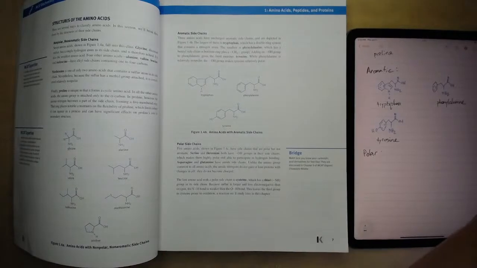What's the difference between amine and amide? Amine. Amide. So amides are amines that specifically are attached to a carbon that's a carbonyl carbon.